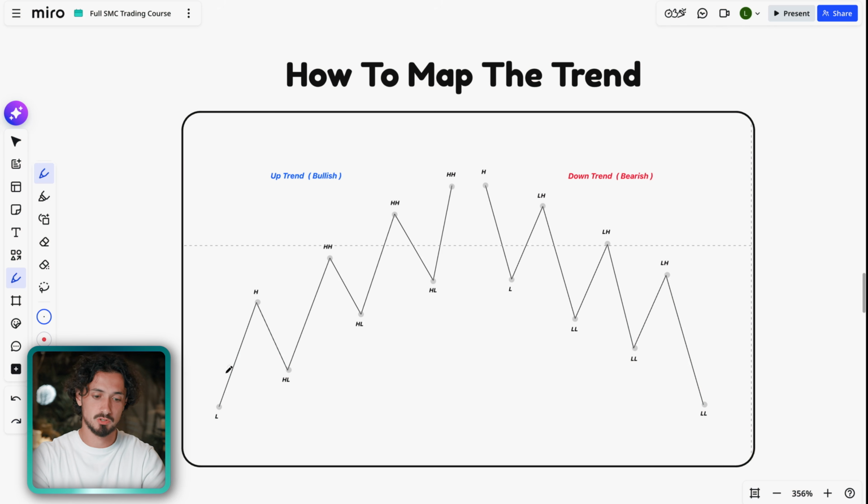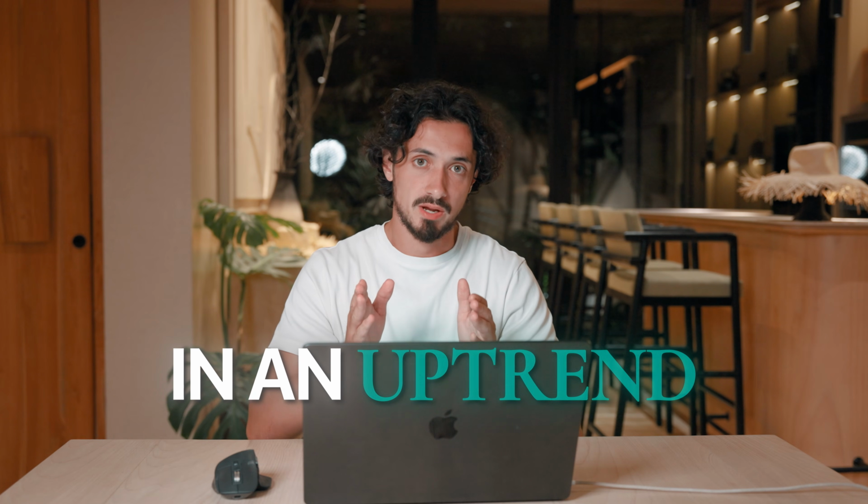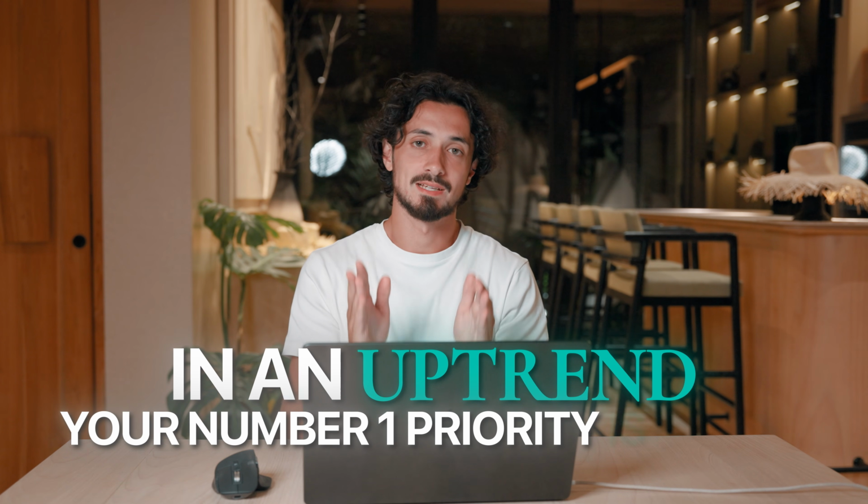In an uptrend, you will see that swing prices are creating higher highs and higher lows. We have a low, a high, a higher low because this low here is higher than the previous low, and then a break of structure and a higher high because this high here is higher than the previous high. And that is what gives you an uptrend. In an uptrend, your number one priority is to buy.